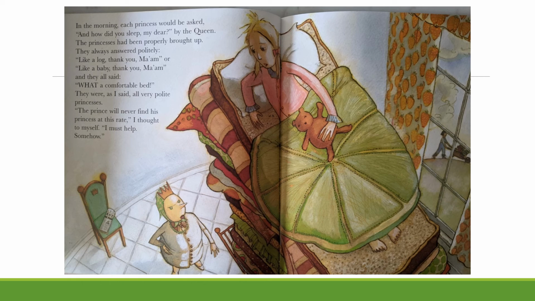They were, as I said, all very polite. The prince will never find a princess at this rate, I thought to myself. I must help somehow.